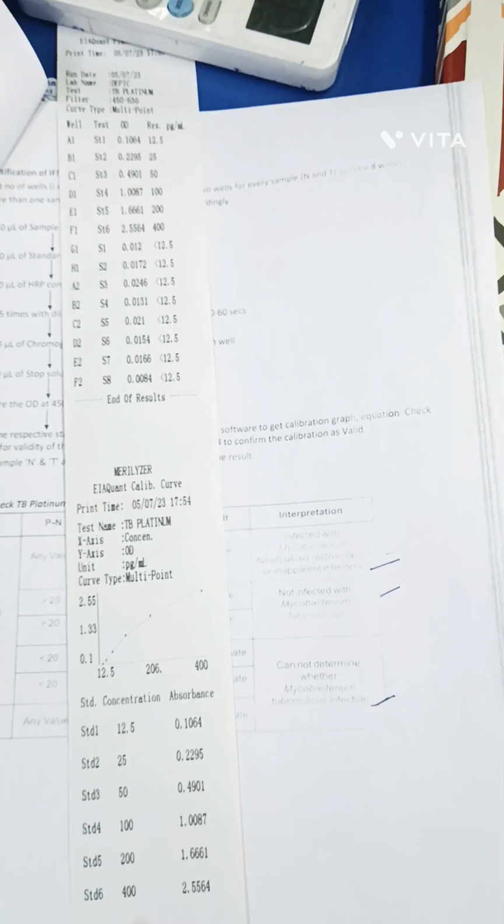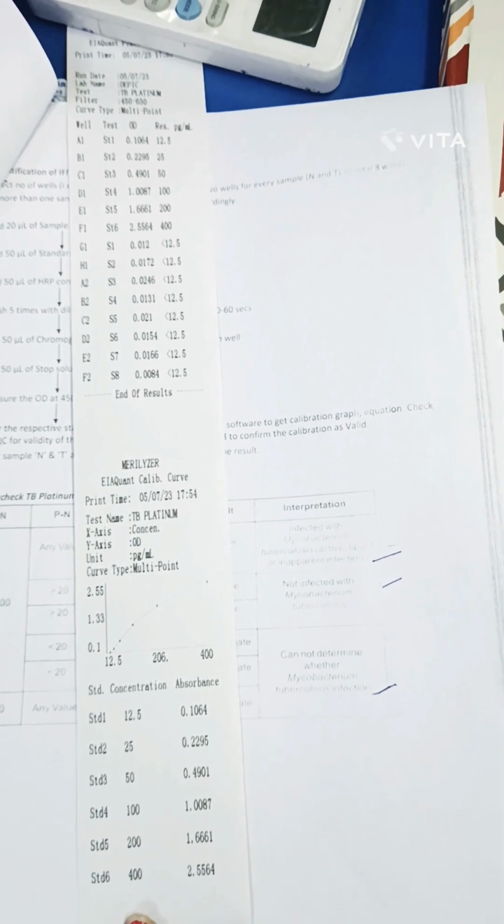Select and plot the graph. This one is our standard ODs, from 6 to 1.